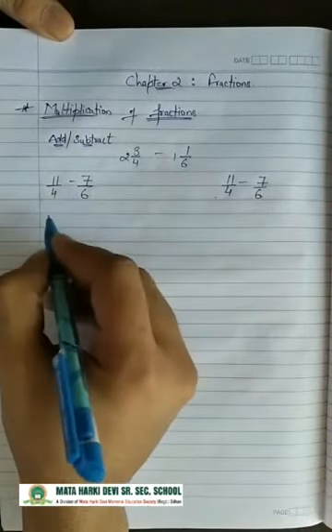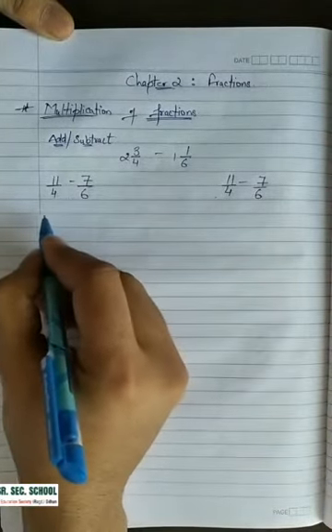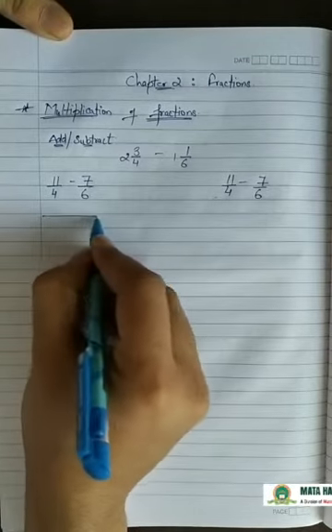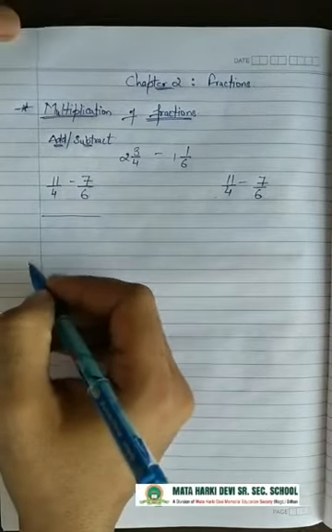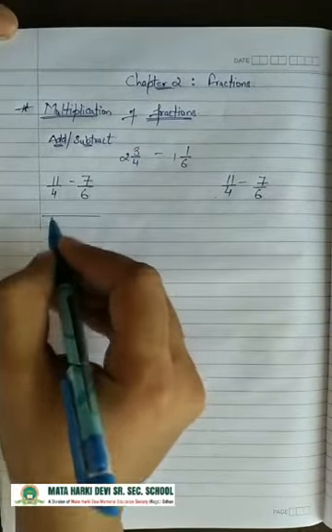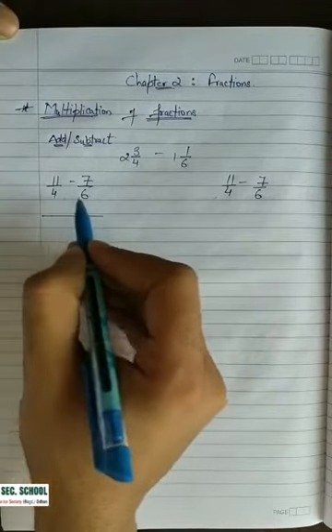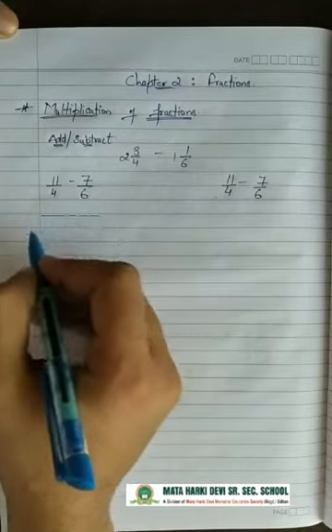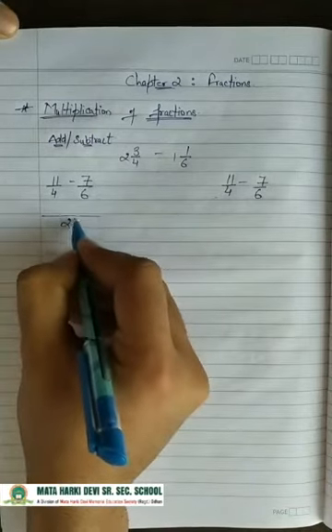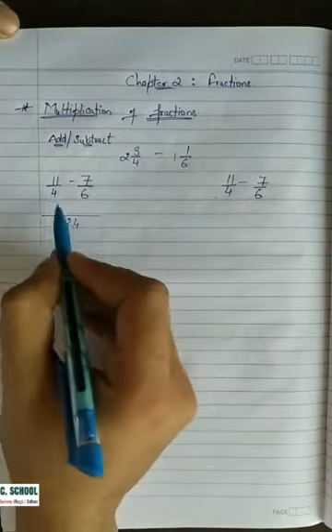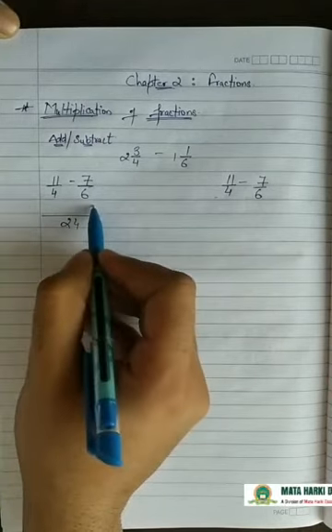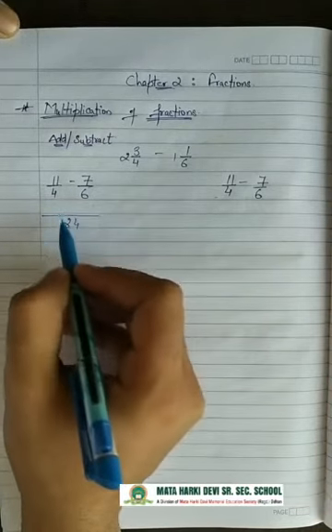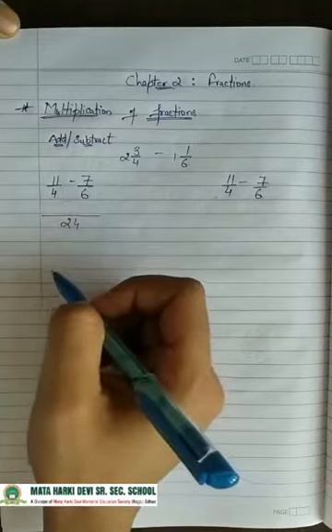So if we start with the cross multiplication, we have to take a common denominator that comes in the table of 4 as well as in the table of 6. So we multiply the denominators. 6 4s are 24. So we can check it also comes in the table of 4 and as well as in the table of 6. 4 6s are 24, 6 4s are 24.